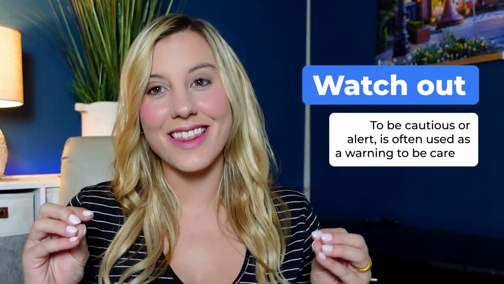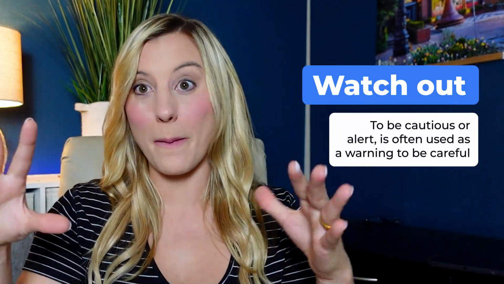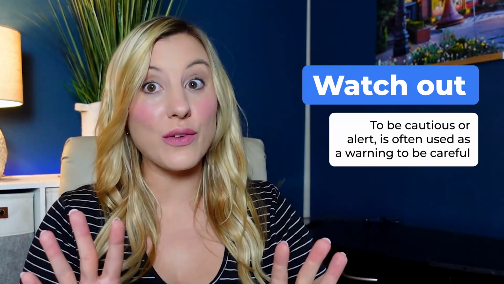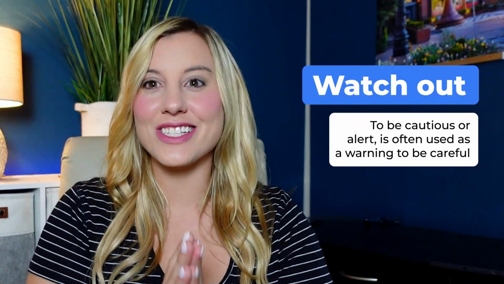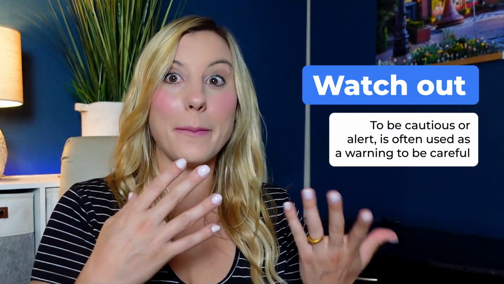Watch out. This is a very, very important phrasal verb, which means be cautious or be alert. So if you have a friend that's going camping, you might tell them, watch out for bears. This means be cautious in case there's bears in the woods, because in many places in the United States, there are black bears in the woods. Or you can use this phrase, watch out, very urgently. If something is flying through the air, you tell your friend, watch out. That means look out, be careful because something is going to hit you. This is a very, very important phrasal verb, watch out.